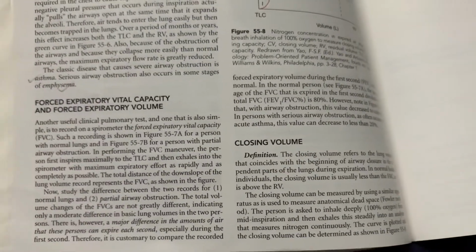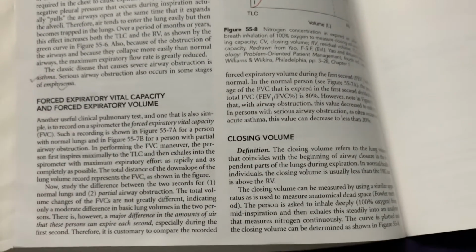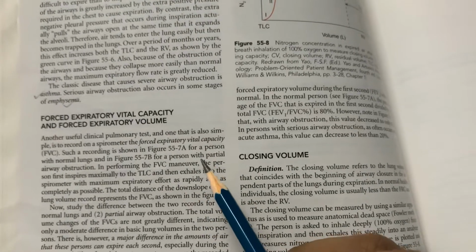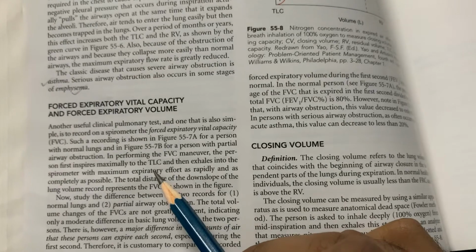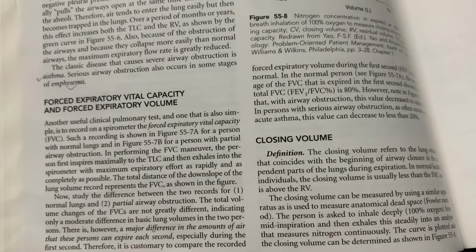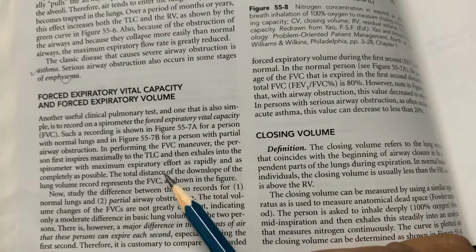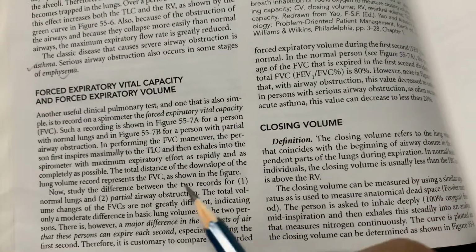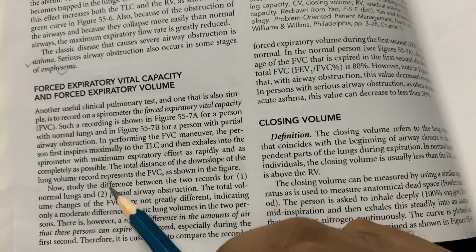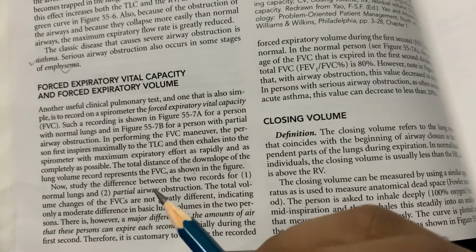Next, forced expiratory vital capacity and forced expiratory volume. In performing the FVC maneuver, the person first inhales maximally to the TLC and then expires into the spirometer with maximum expiratory effort as rapidly as possible, so that you get RV. The total distance of the downslope represents the FVC as shown in the figure. You can see here.